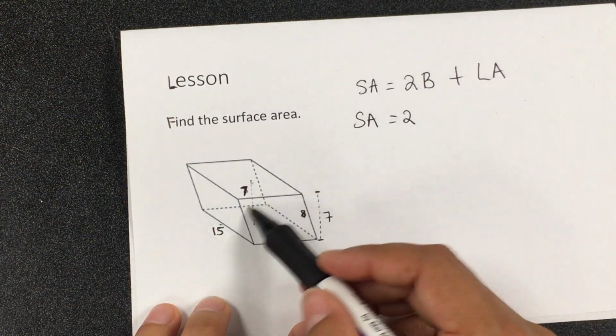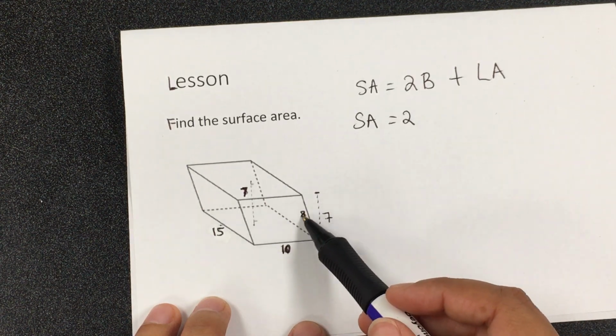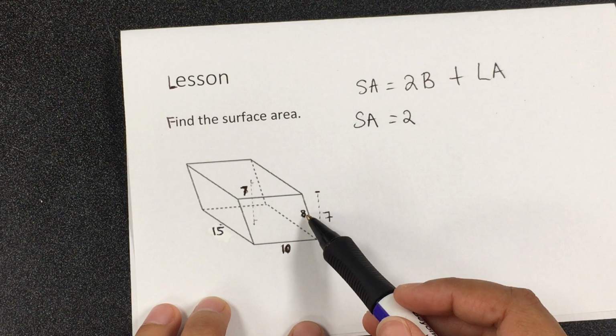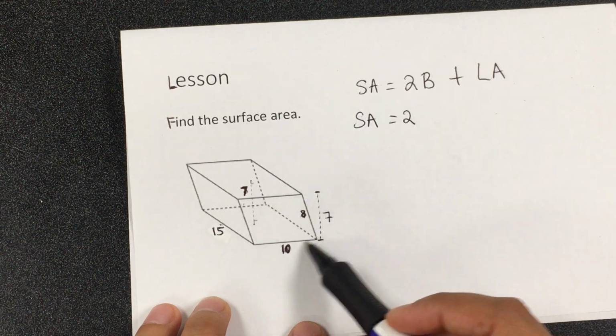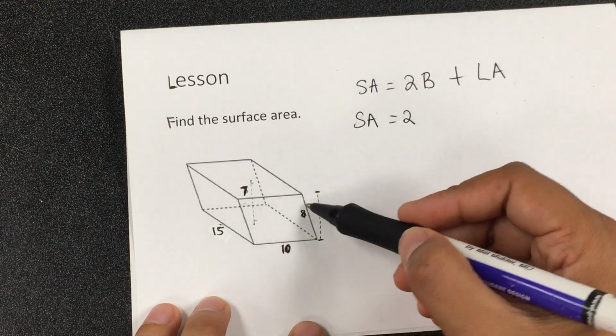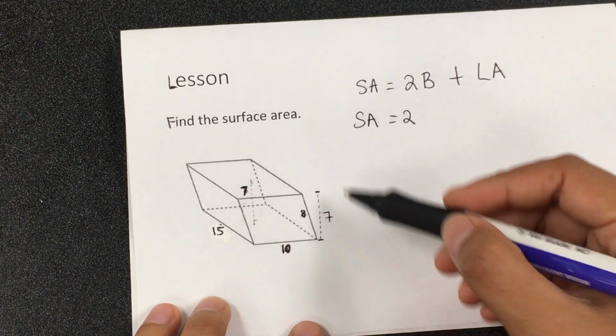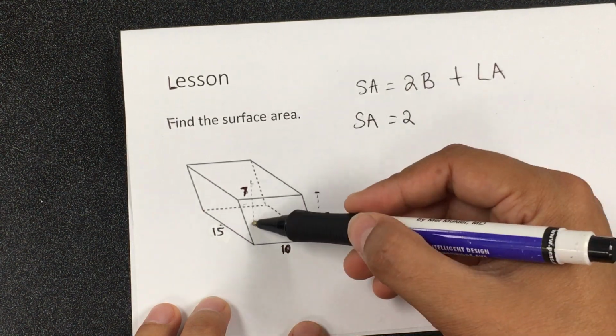Why? Because for the base, we cannot say 10 times 8, since 8 is not the height of this parallelogram, okay? This is not a rectangle. That's why we cannot take 8 as the height. Rather, we have to look at this 7, which is the same height in here.